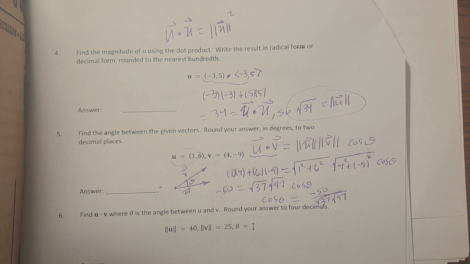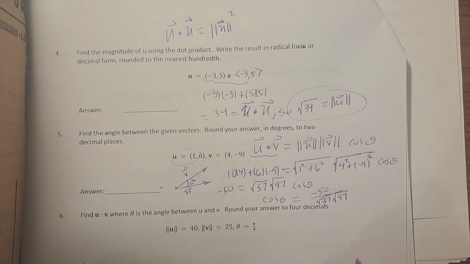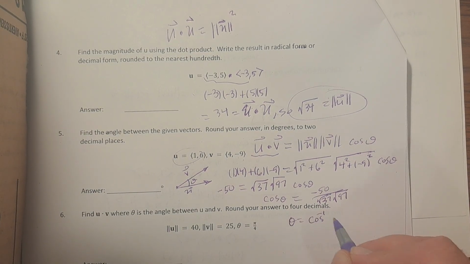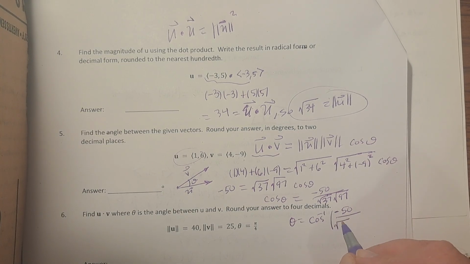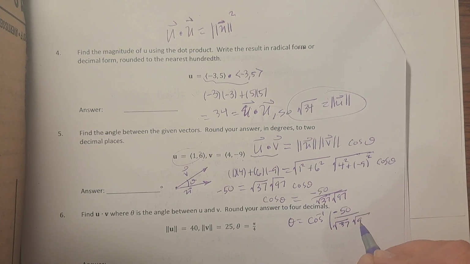So to get that angle, you just have to use a calculator and do the inverse cosine. And if you do that, you'll get theta is the inverse cosine of minus 50 over the square root of 37 times the square root of 97.